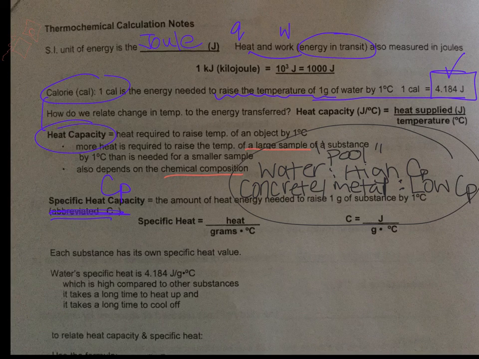All right, this is kind of a little recap of what we just talked about. This is about your units. We'll get back to that when we start calculating. Do you guys have any questions over any of this?